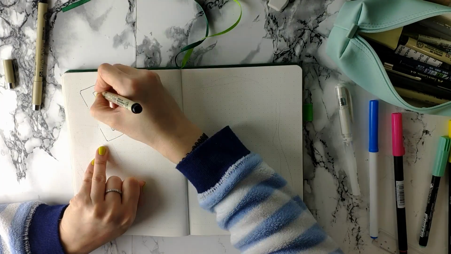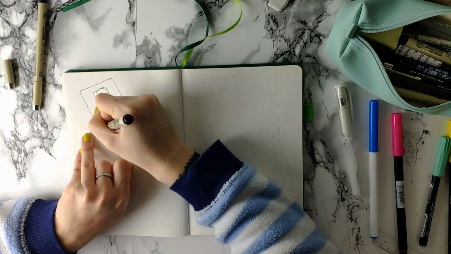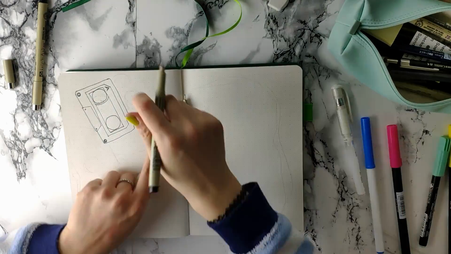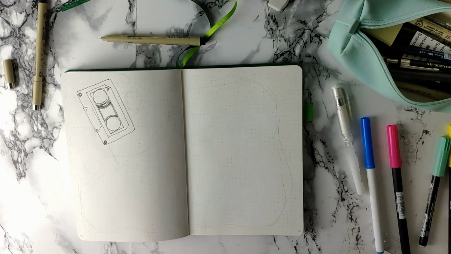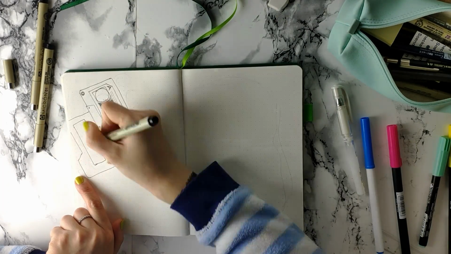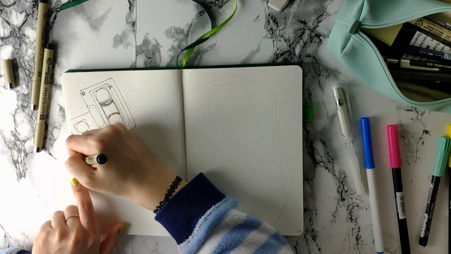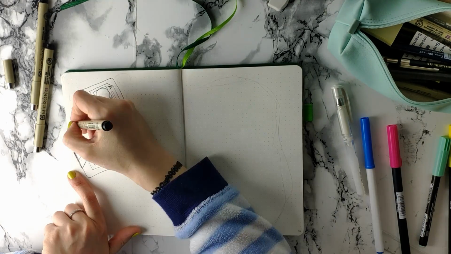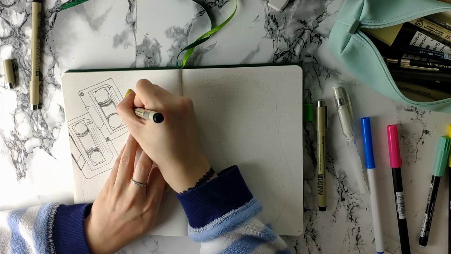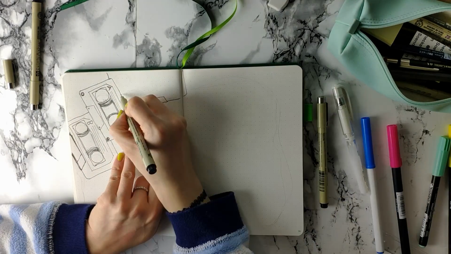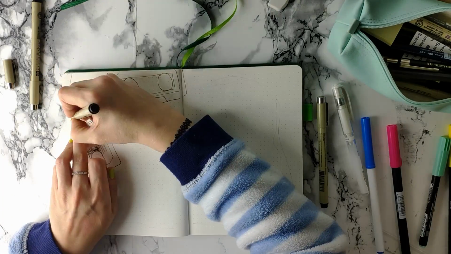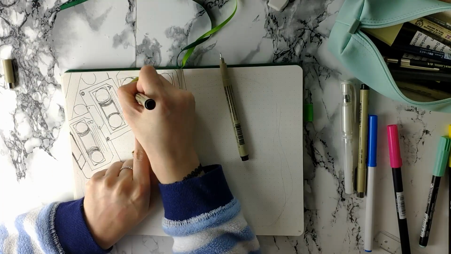Next page, I am using tape as my theme. I don't know about you guys, but especially in primary school, I remember I listened to a lot of tapes. I also bought a lot of tapes. I also kind of begged my parents to buy me a lot of tapes because, first of all, I love music, and second of all, back in that time it feels like when you have a Walkman, it's just very cool kids, I guess.